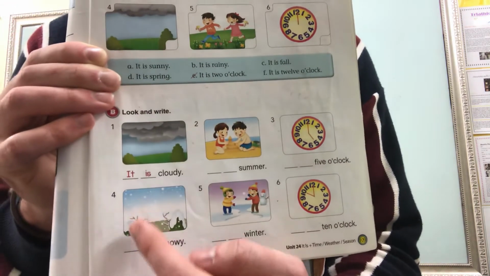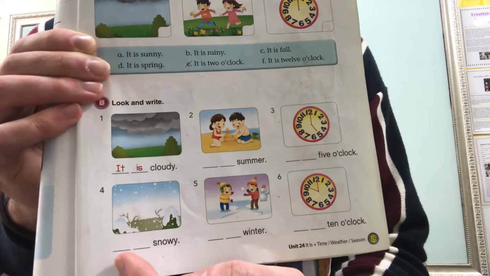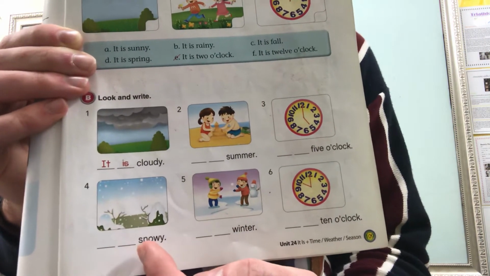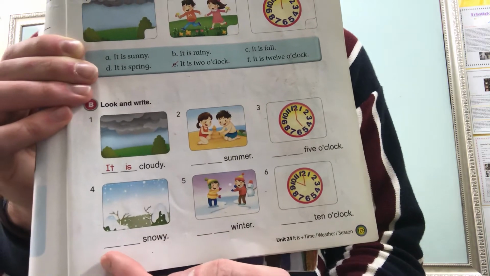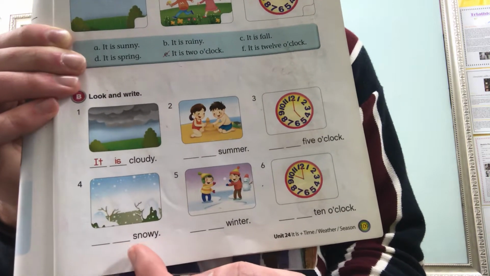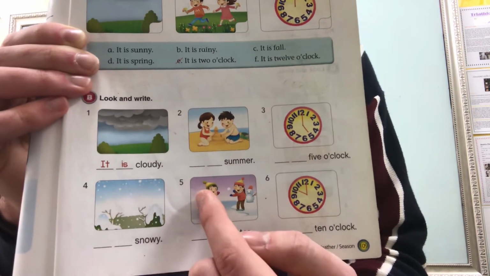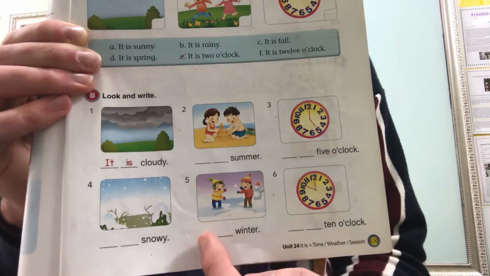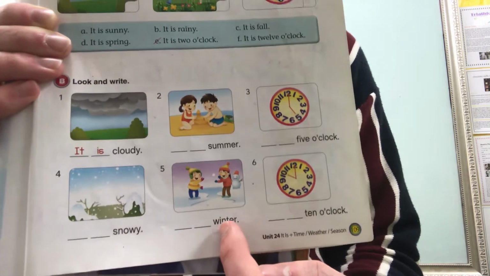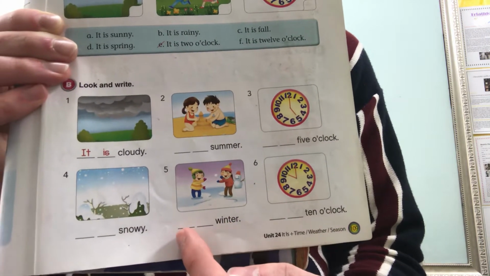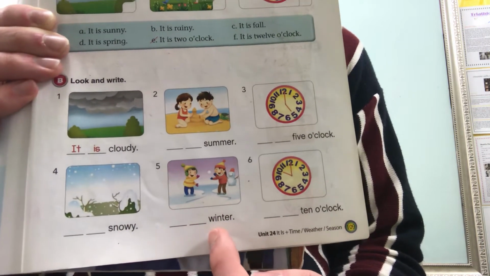Let's go to number 4. It is snowy. It is snowy. Let's do number 5. It is winter. It is winter.